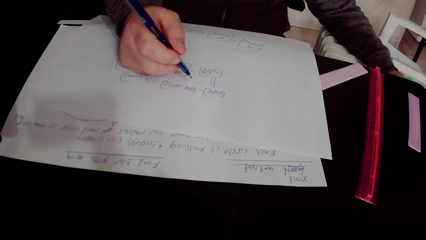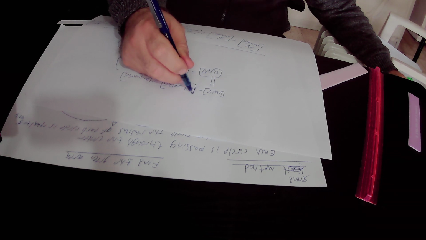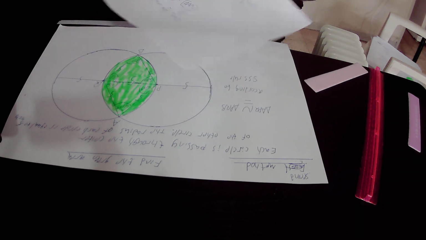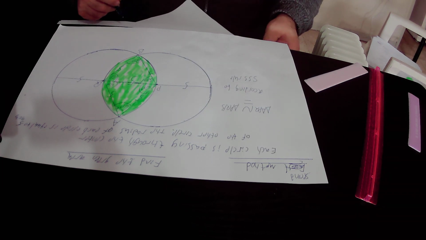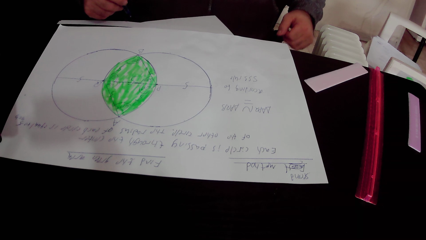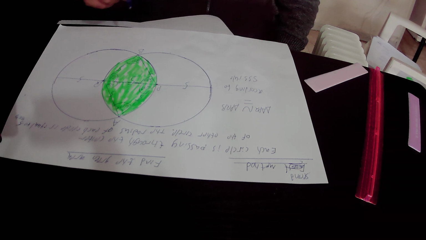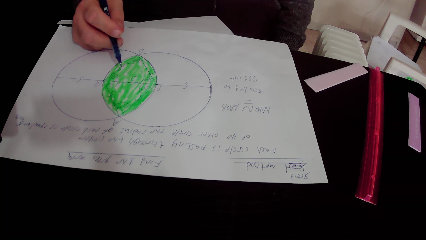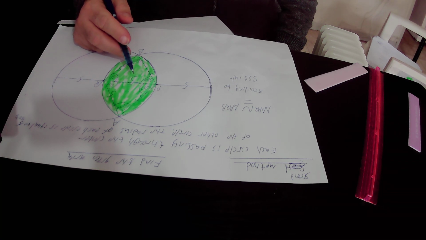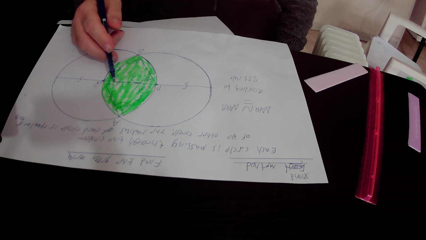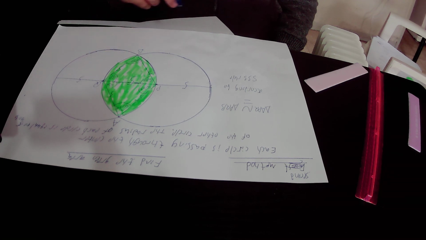Okay, the area of sector APQ will be equal to pi r squared times 60 degrees over 360 degrees.